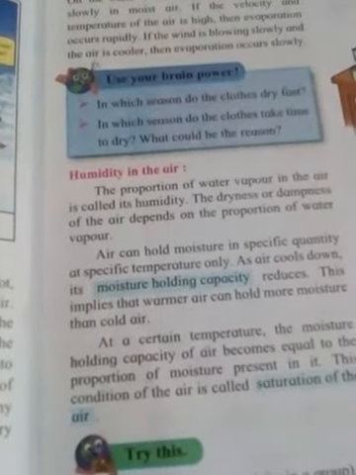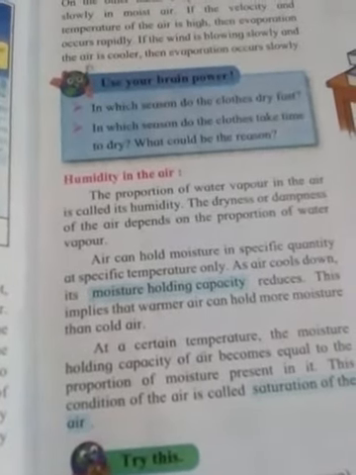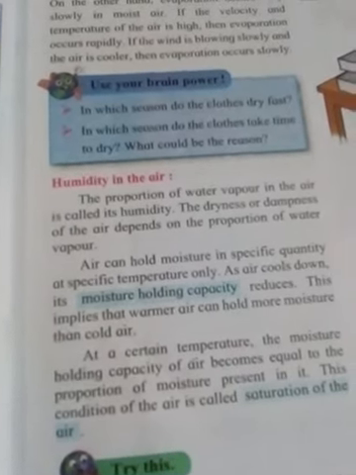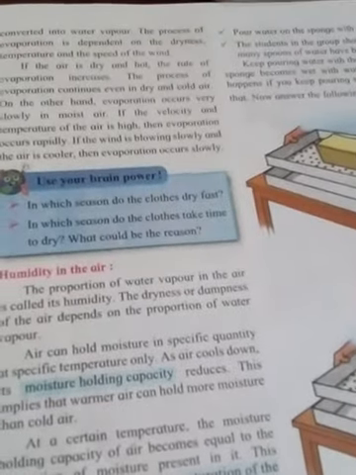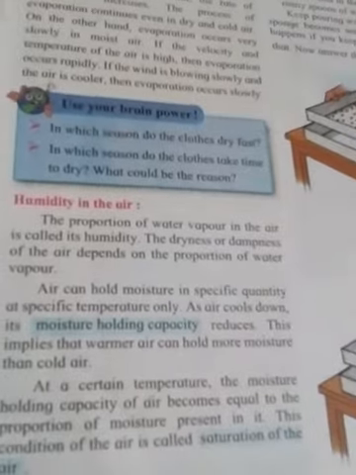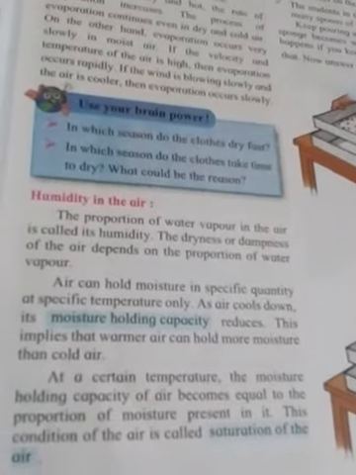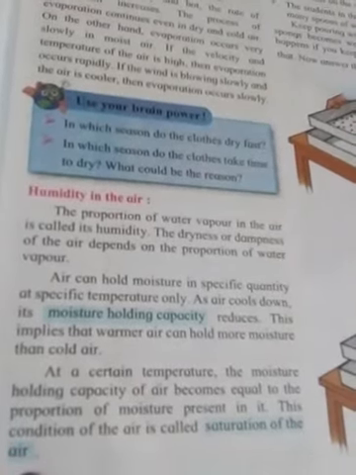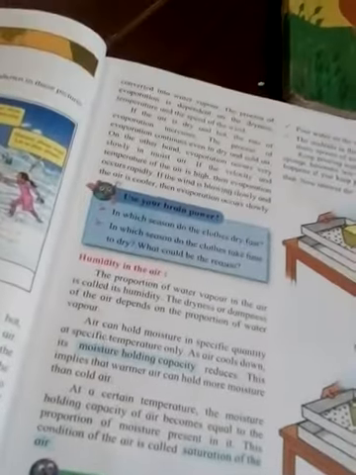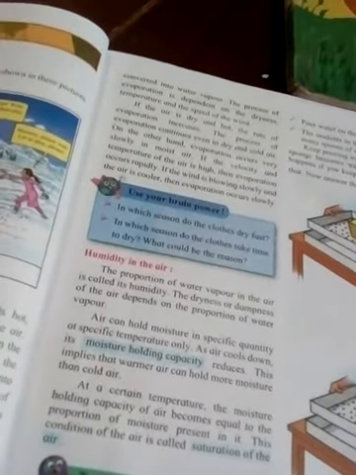This implies that warmer air can hold more moisture than cold air. That means the capacity of warmer air to hold moisture is greater.